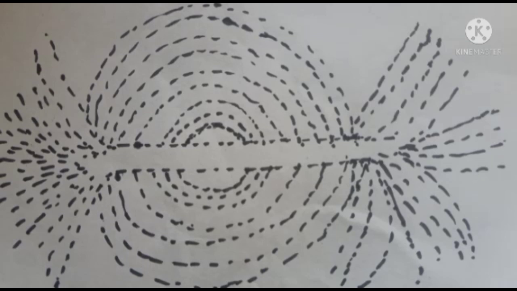The space around the magnet where its influence can be detected is called the magnetic field. A magnetic field is a region in which a force can be experienced by another object placed at any point in that region.